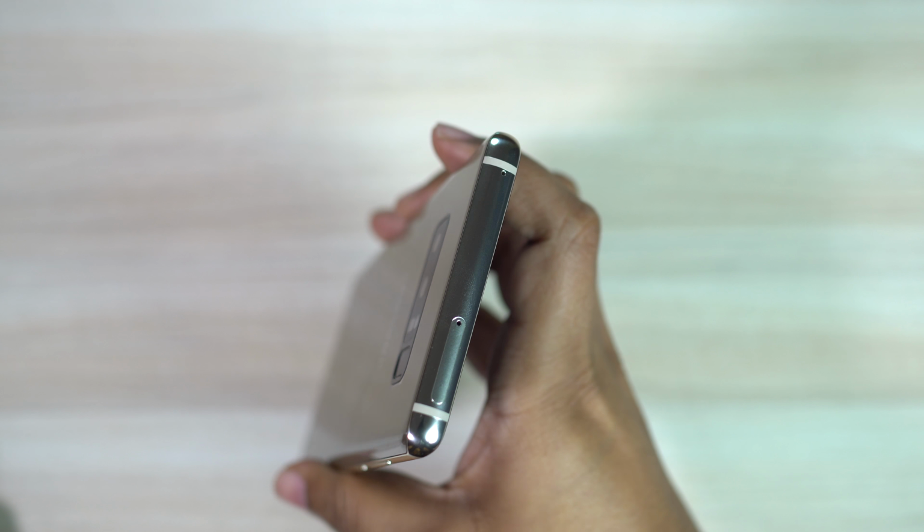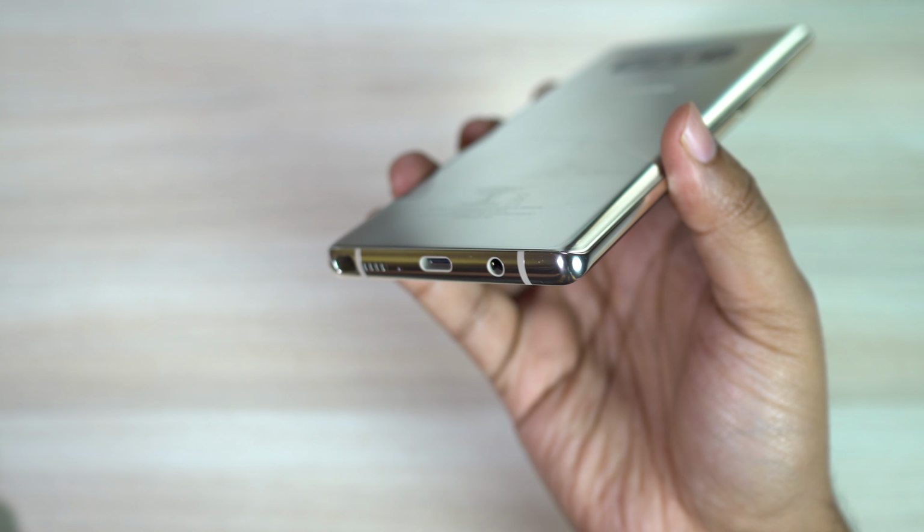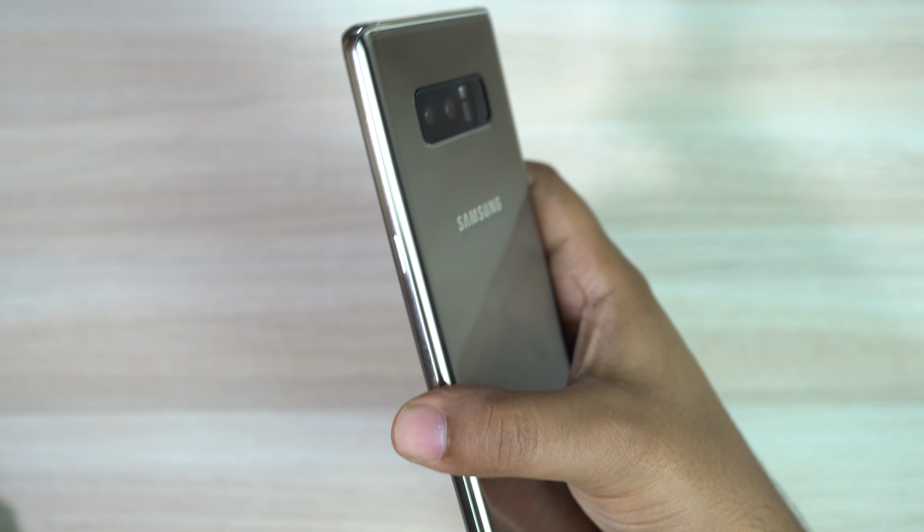Galaxy Note 8 is a fantastic smartphone. This is probably the smartest smartphone right now in the market you can buy. So get one if you are into this smartphone.